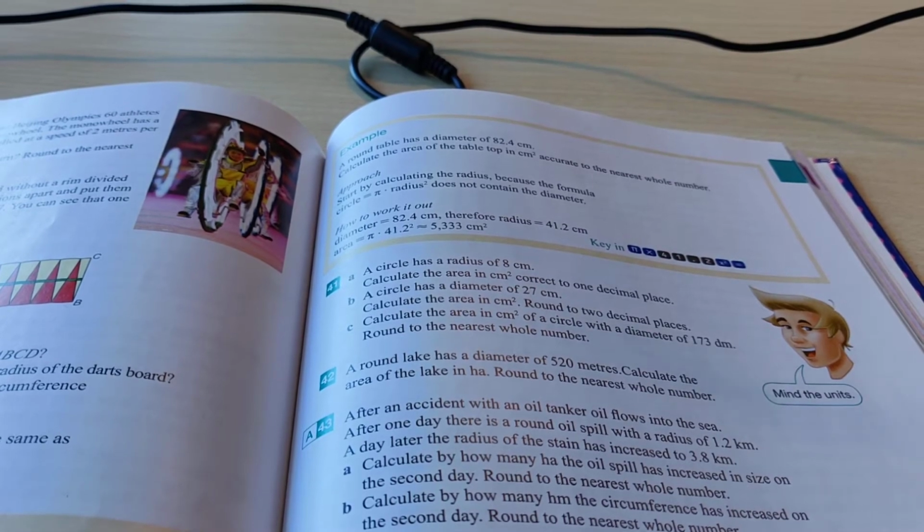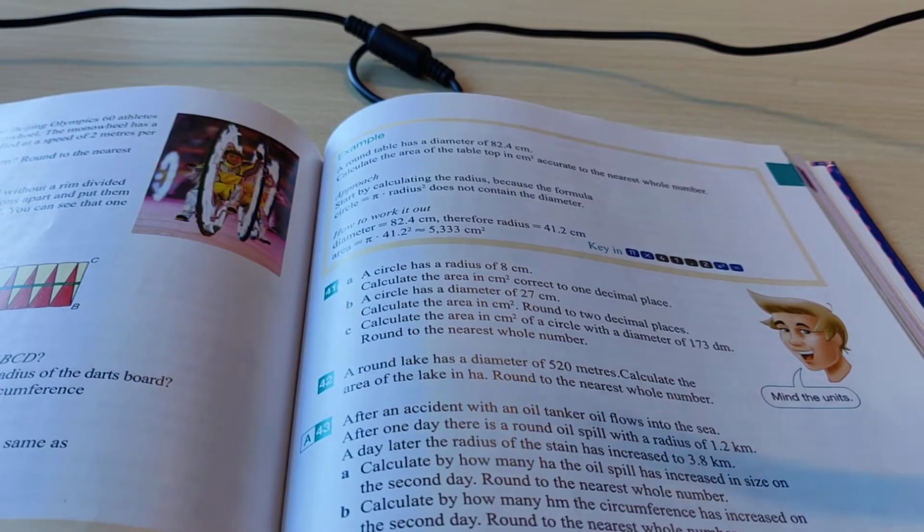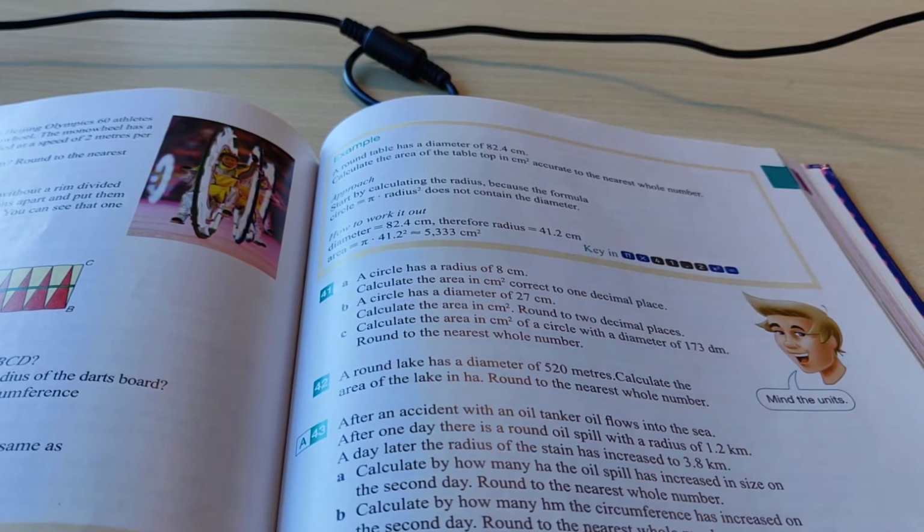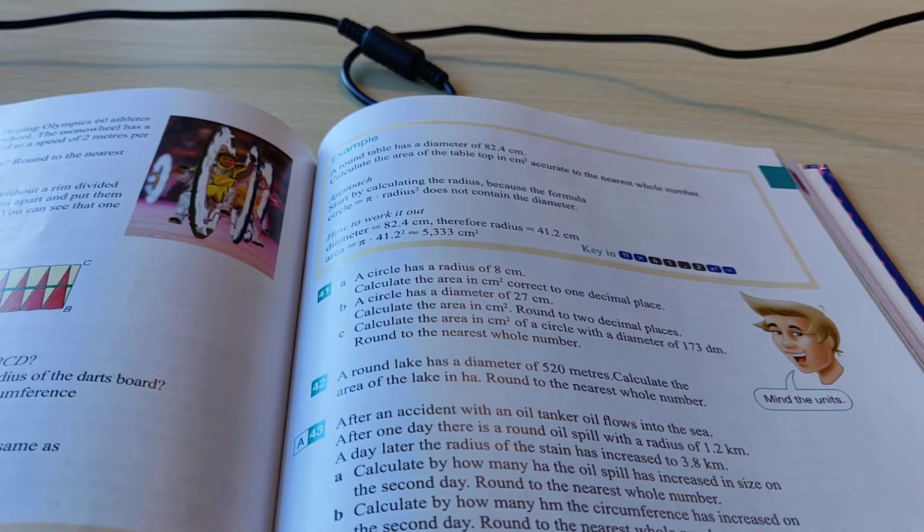Alright, this is a video for 1HT about exercise 41. It says a circle has a radius of 8 centimeters. Calculate the area in squared centimeters, correct to one decimal place.